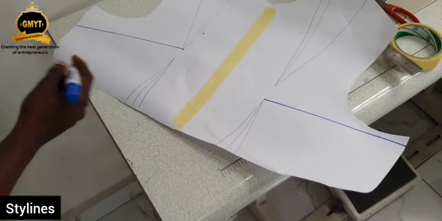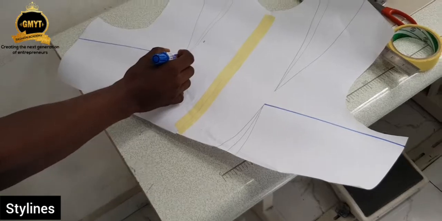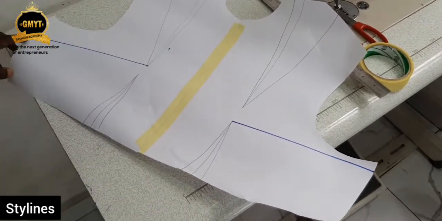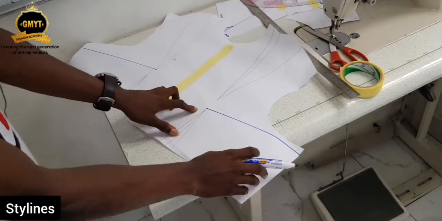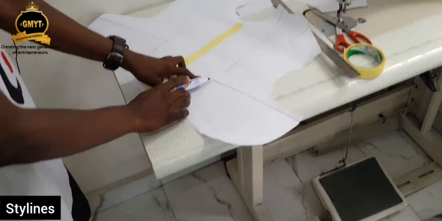So what I did now was to connect from the shoulder dart, from the bust point to the side seam, and also from my side seam connected to my waist dart here.